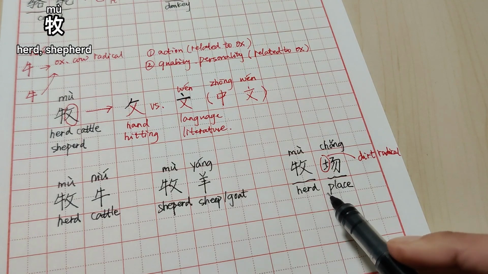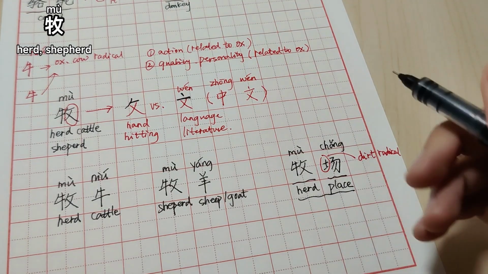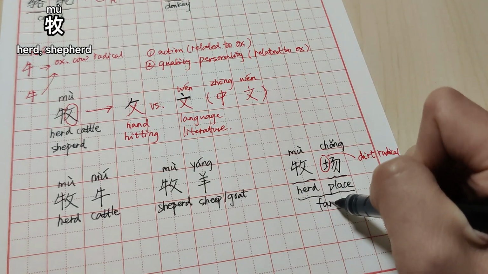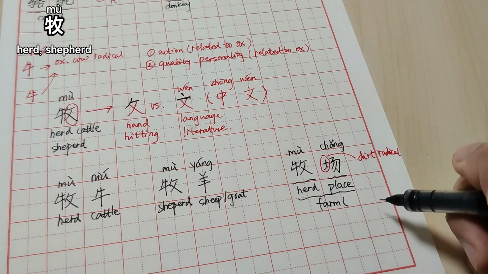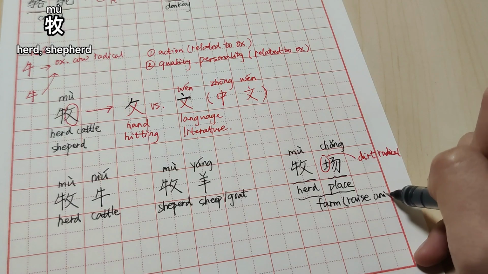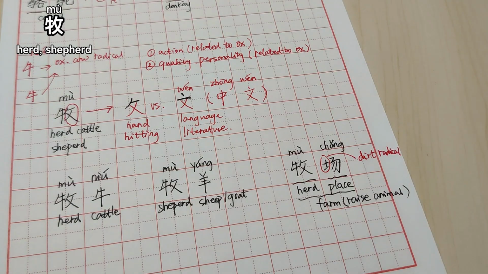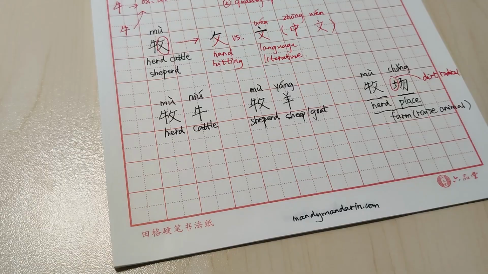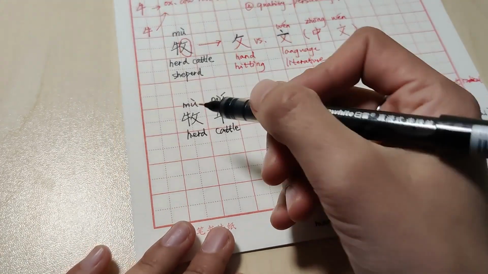So herding place, it could mean a farm. But the farm to raise animals, not the farm to grow food. It's the farm to raise animals. Mostly refers to the farm that raises ox, cow, sheep, or goat. Moving on to the next one.